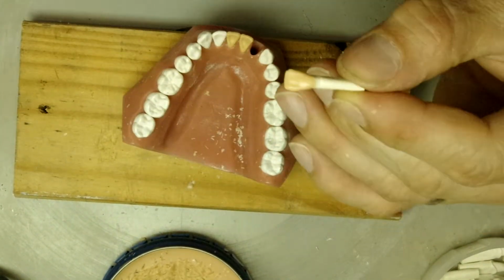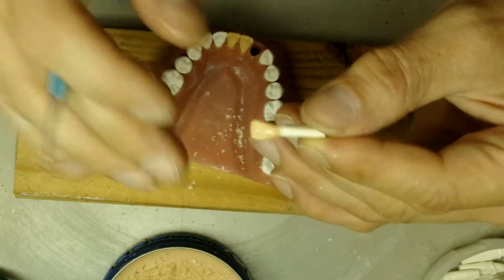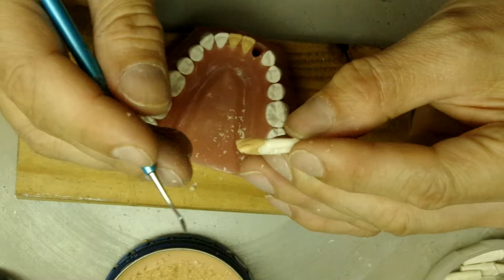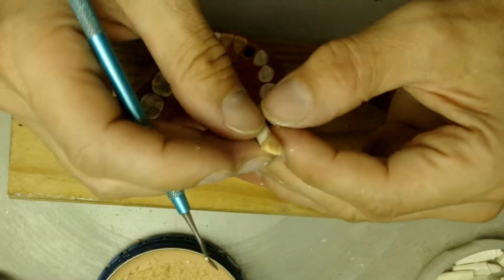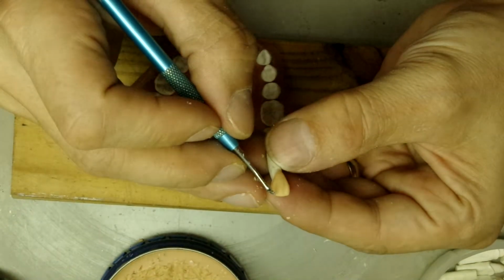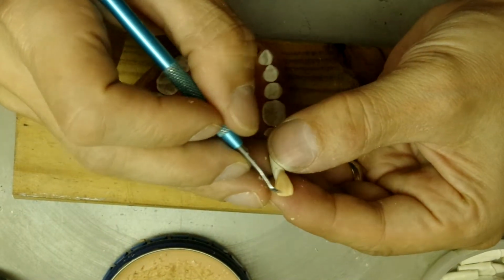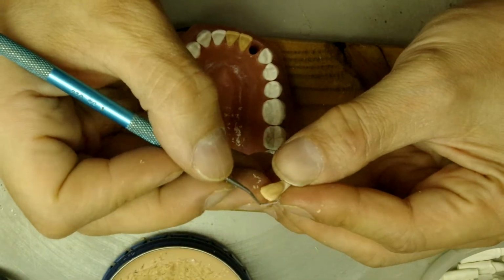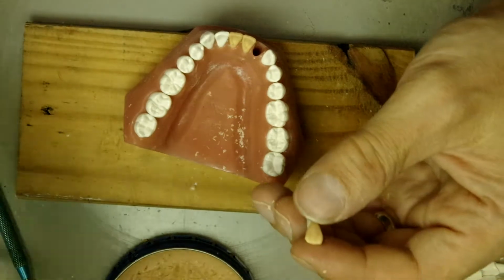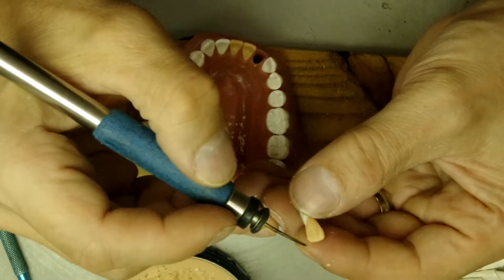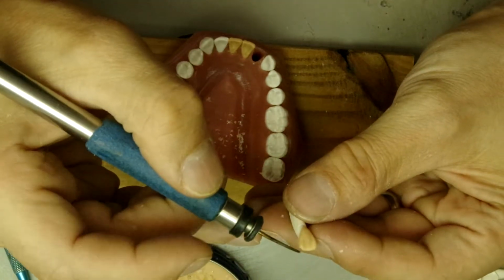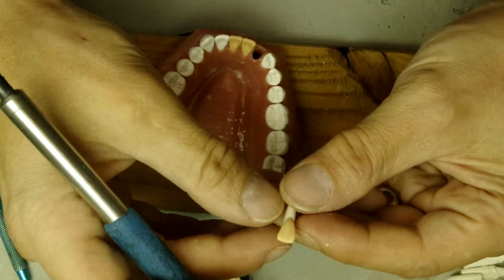You see? There's a curvature right here. Make sure we make the point angle here a little sharper and the point angle here a little rounder. Just like that, you see?